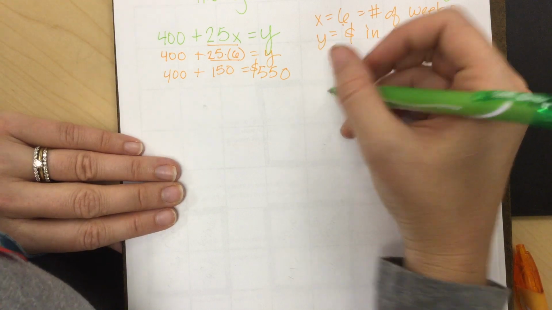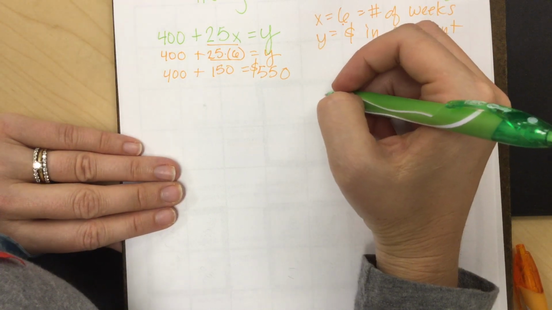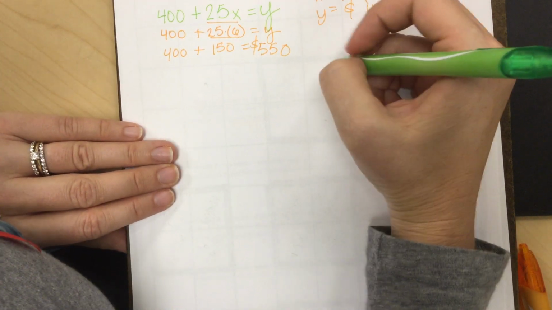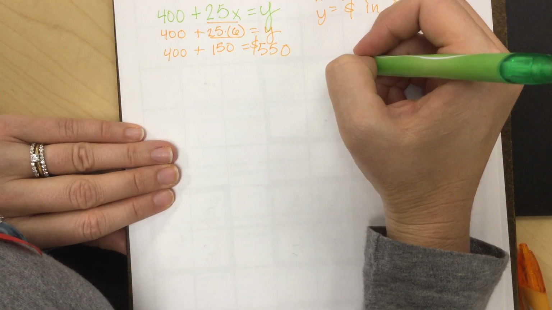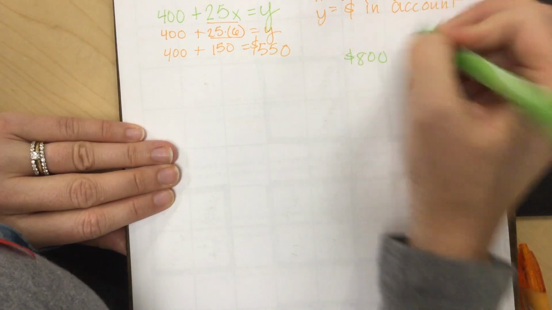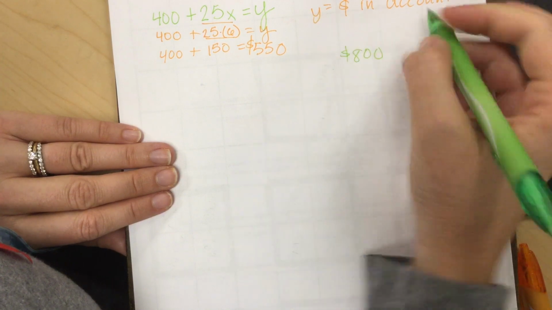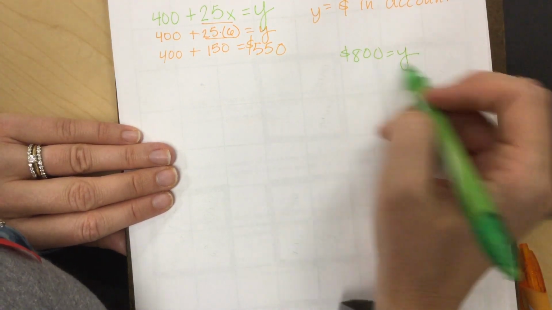If, let's say, you are saving up for something that you really want, and your mom's gift, you find out that she really wants a very pretty piece of jewelry that costs $800. Okay, so the total cost that you want to save is $800. So that needs to be the money that's now in your account.